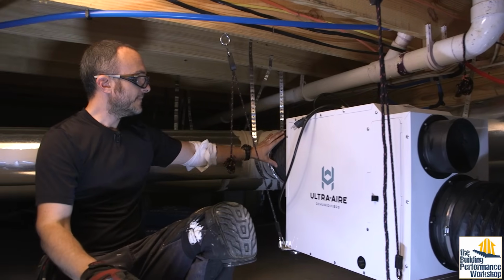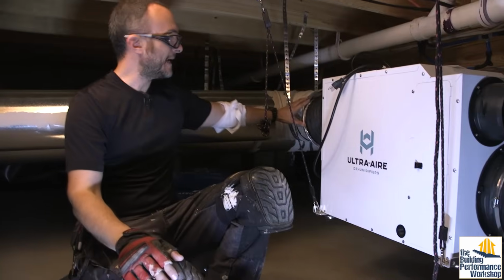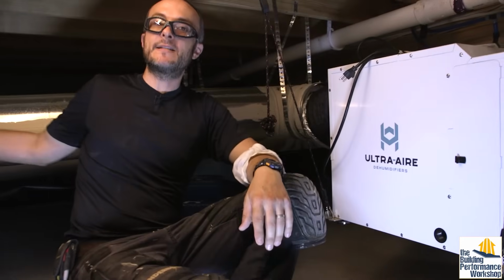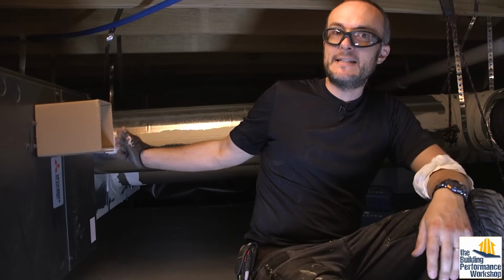So here is the out. This is the dry air coming out, and it goes into the supply plenum, not into the return. This is a really big deal, apparently.